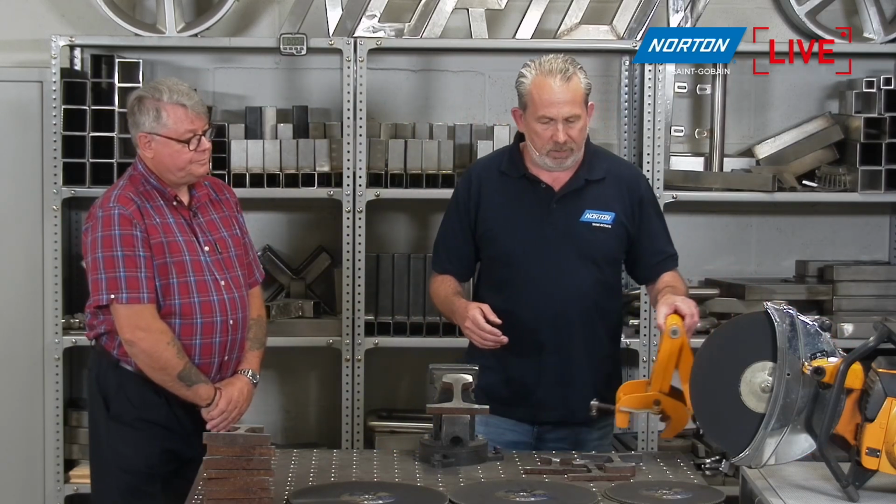Now, we were talking earlier about using the clamp that we have here and the machine, and how important straightness of cut is. And that's, again, due to the strength in the blade, that we don't get any flex in the cut when we're cutting through this material. Why is that important here?